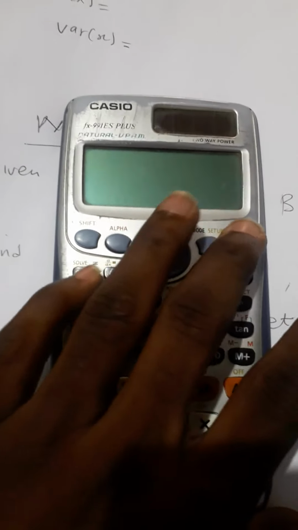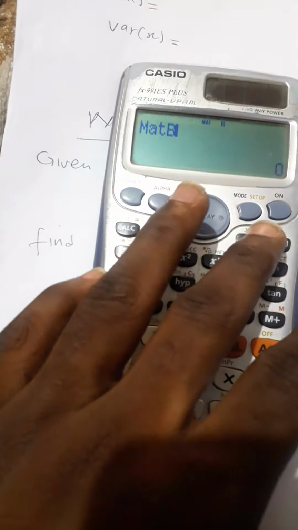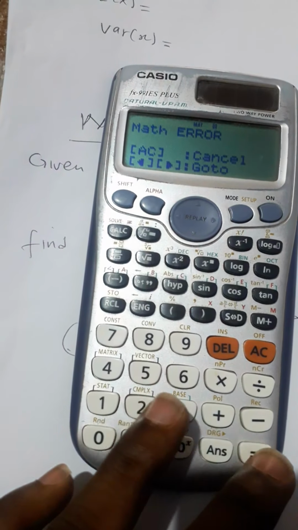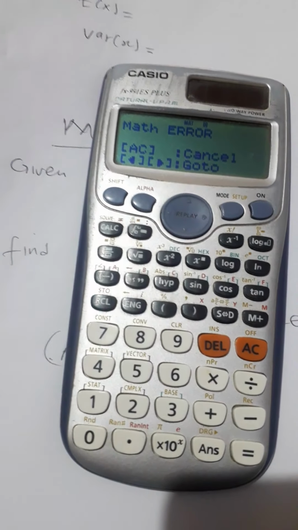Okay, now let's look at matrix B inverse. So shift plus 4, like we said, go to number 4, which is matrix B, then the inverse. Okay, and math error. Why? Because probably the determinant of matrix B will be 0. Let's check and see.